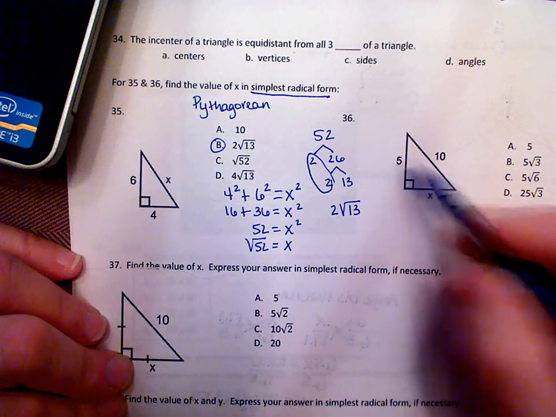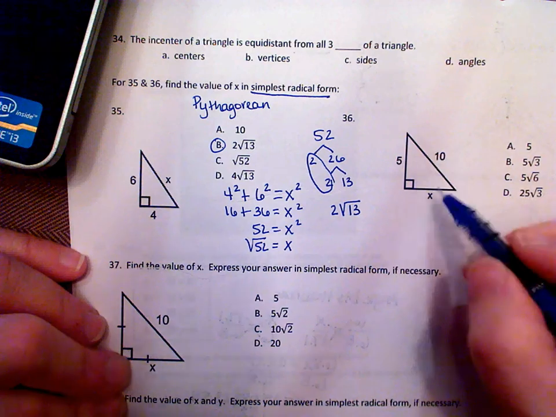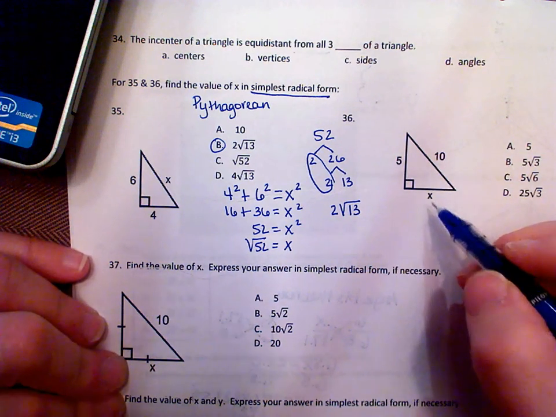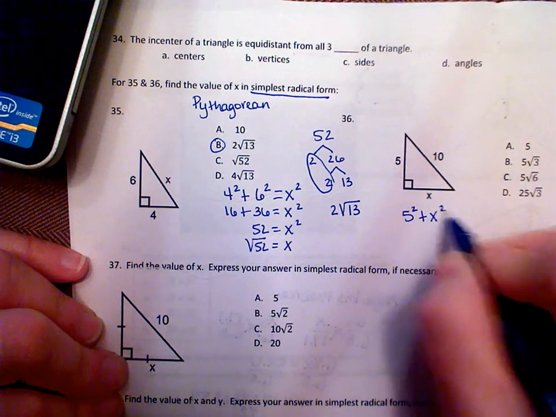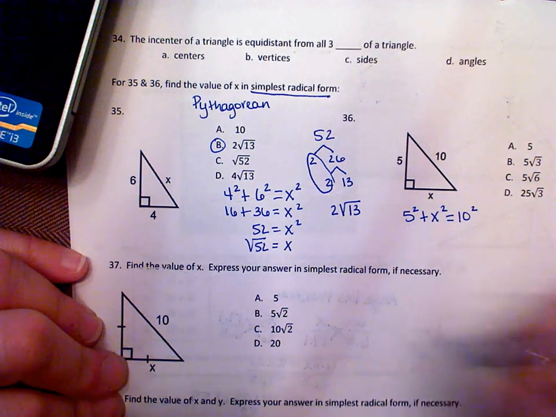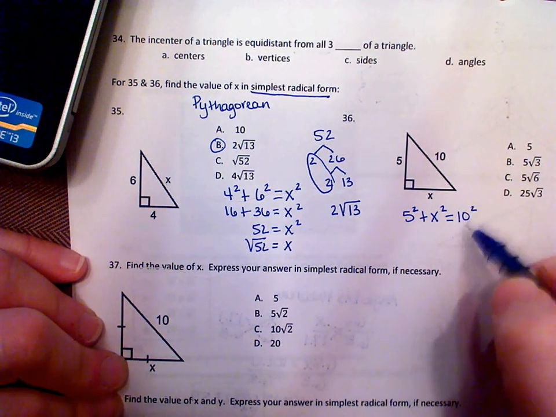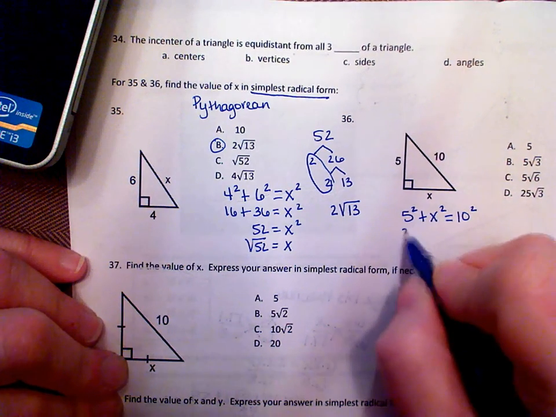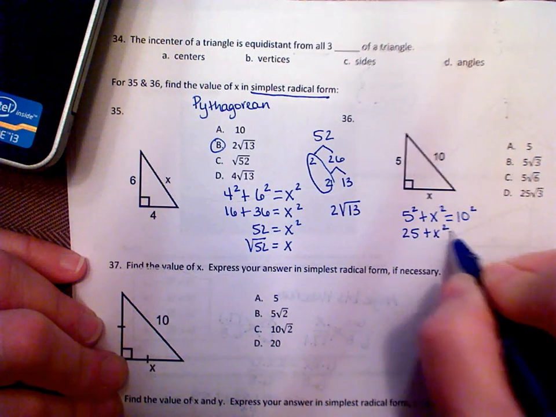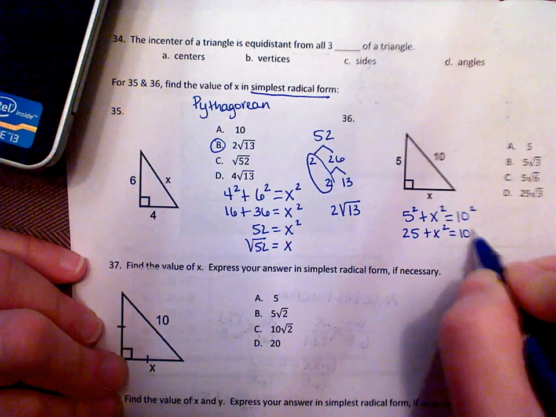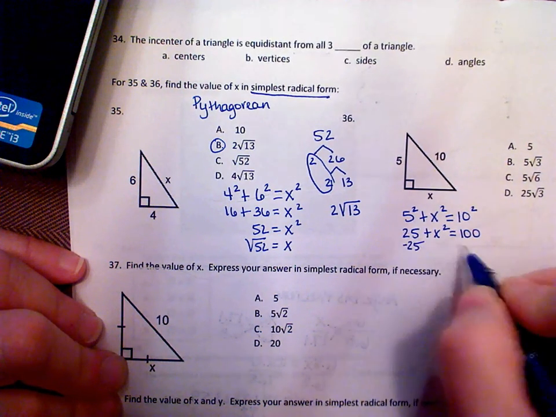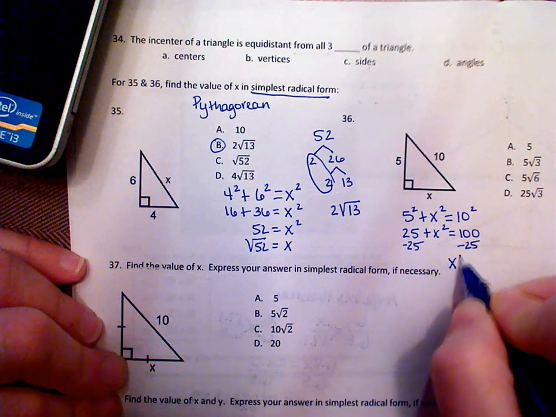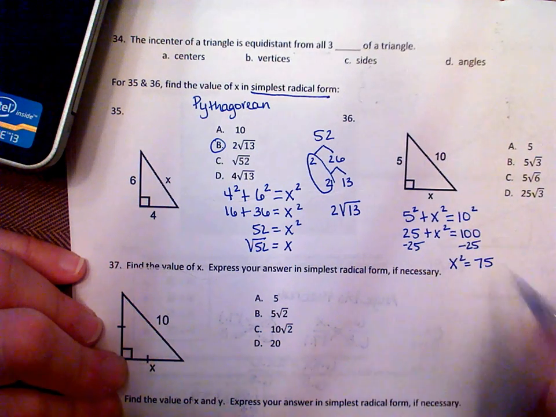On number 36, you're given one leg and you're given the hypotenuse and you're finding the other leg. So remember, it is leg squared plus leg squared equals hypotenuse squared. So the hypotenuse is given this time. 5 squared is 25 and 10 squared is 100. So I can get x squared isolated by subtracting 25 from both sides and getting x squared equals 75.